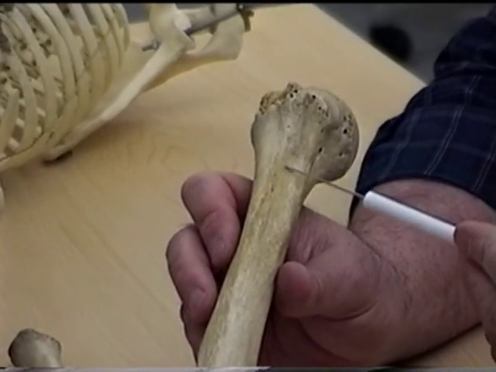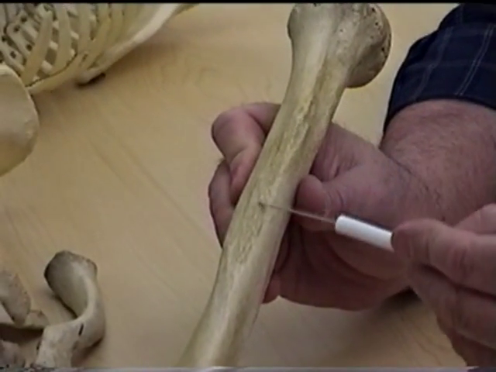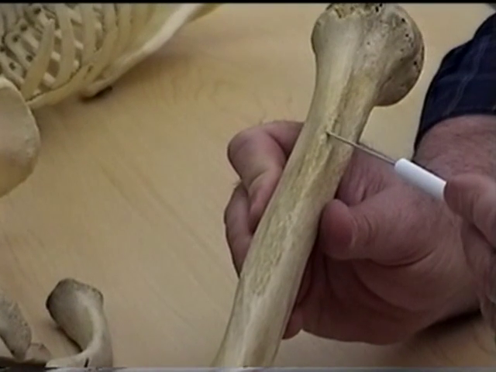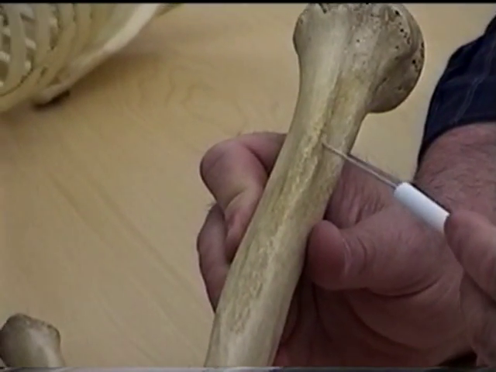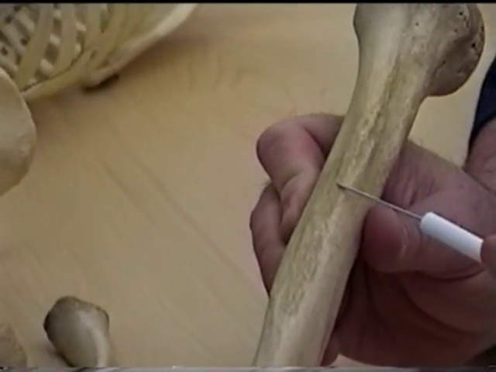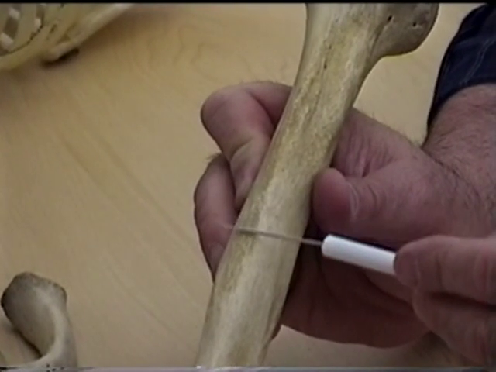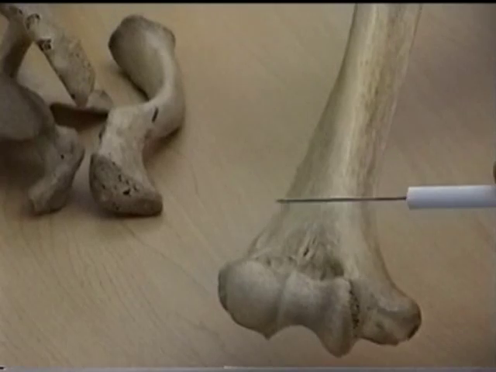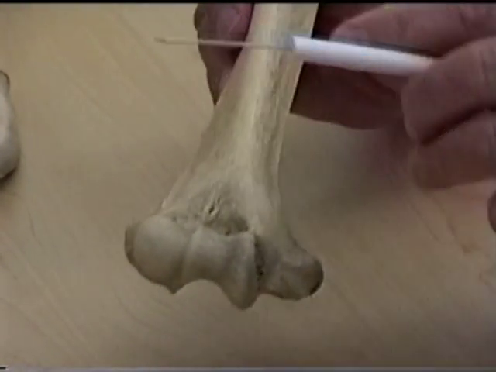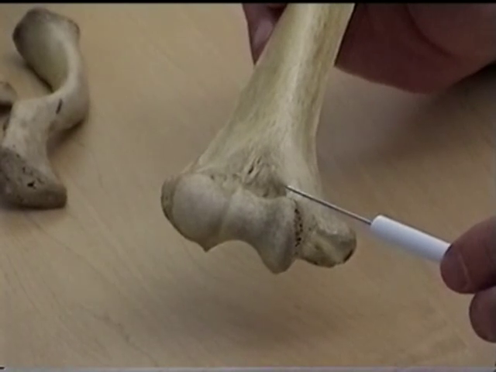Now, as we move down the shaft of the humerus, laterally we have an enlargement on the shaft of the humerus we see here, which is where the deltoid muscle attaches. And so this is referred to as the deltoid tuberosity. Now, as we move downward, the next structures you need to know are going to be in the distal end of the humerus and the part that actually helps create your elbow.